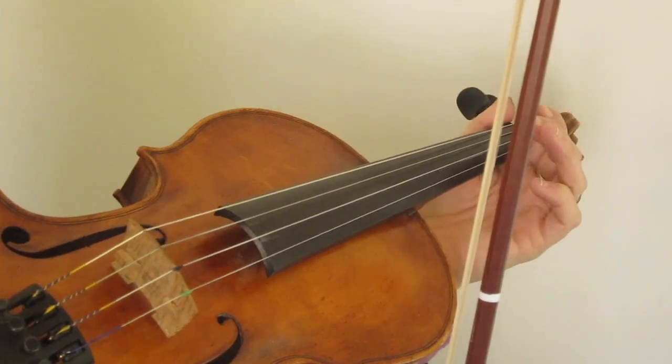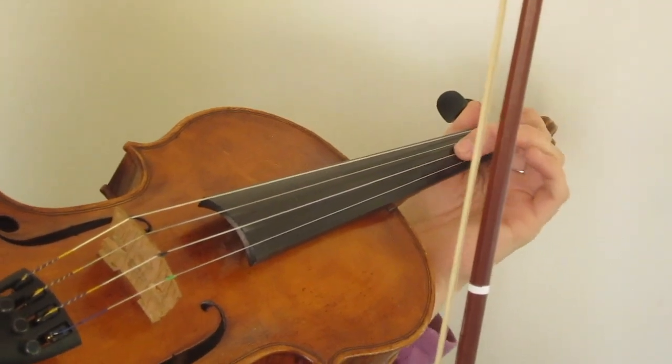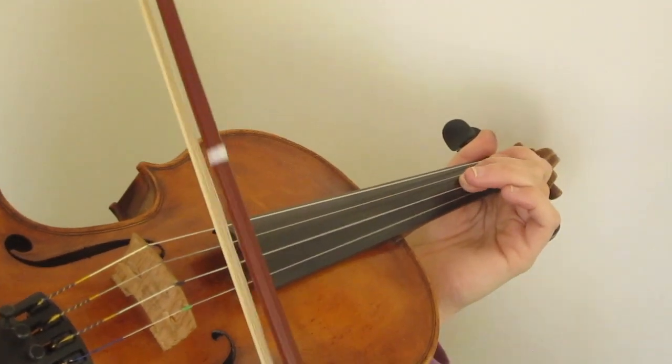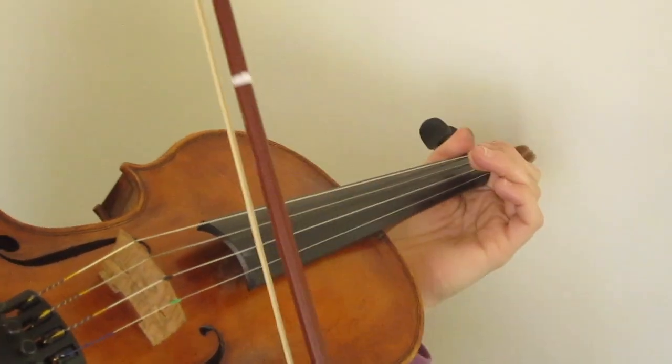We are instead, however, most of the time going to pick C sharp and E. I just like the sound a little better. It's a little closer. That beautiful sound.